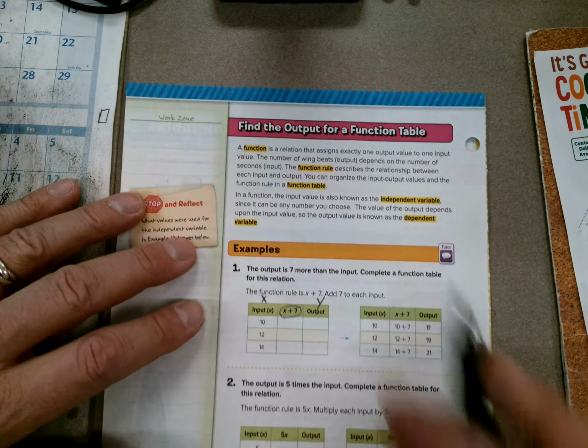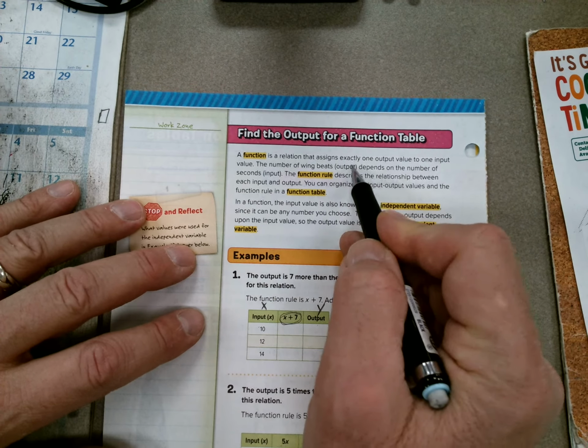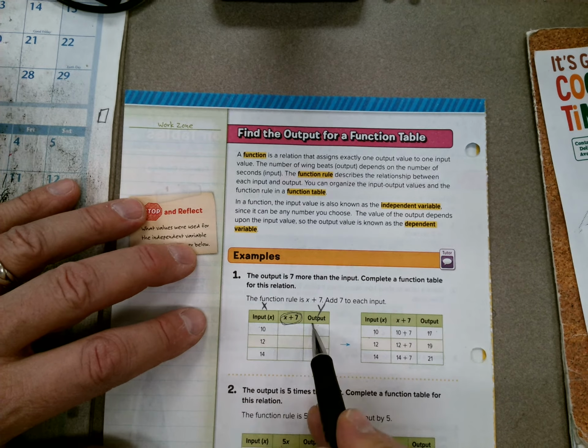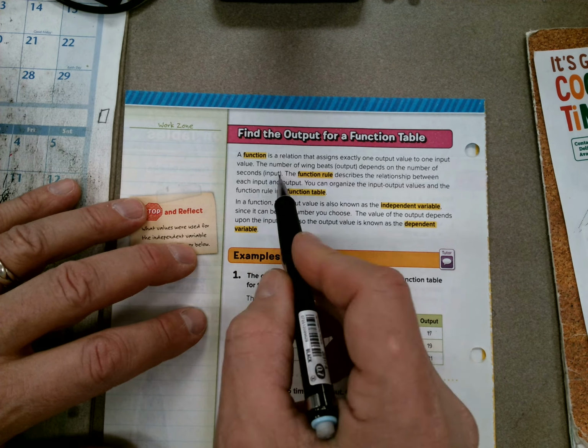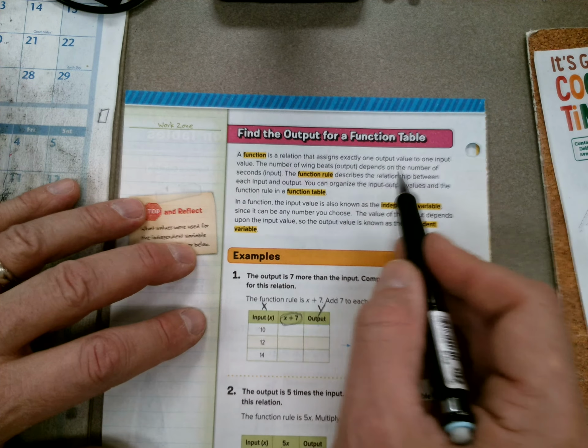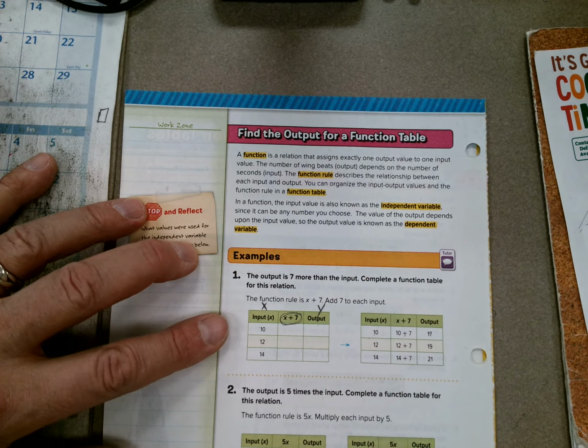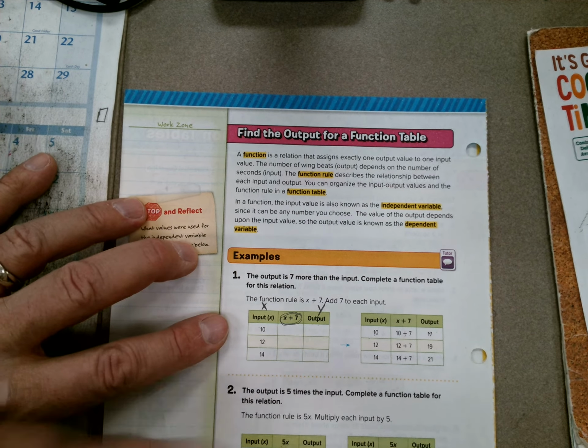A function is a relation that assigns exactly one output value to one input. Here's your output, here's your input. The number of wing beats output depends on the number of seconds input. So the more seconds you have, the more wing beats you'll get.